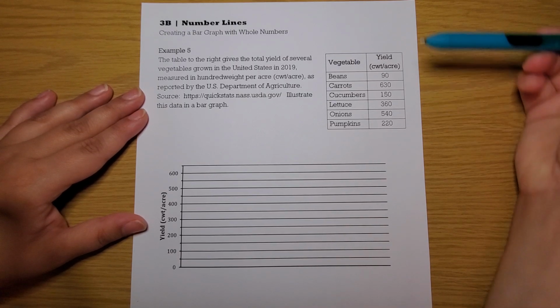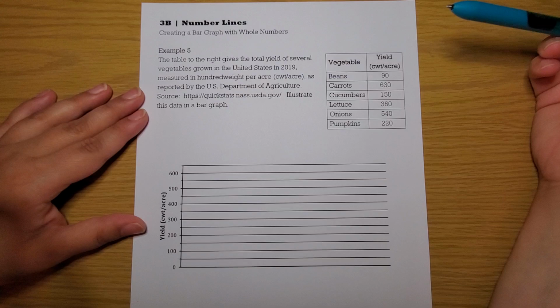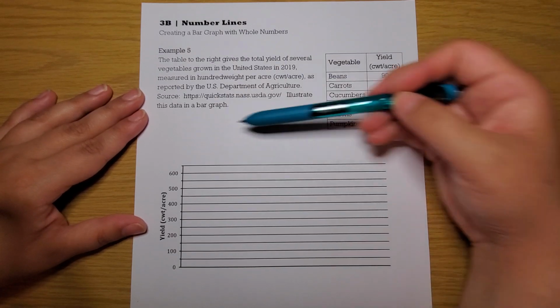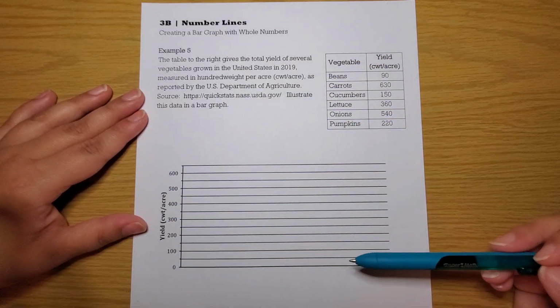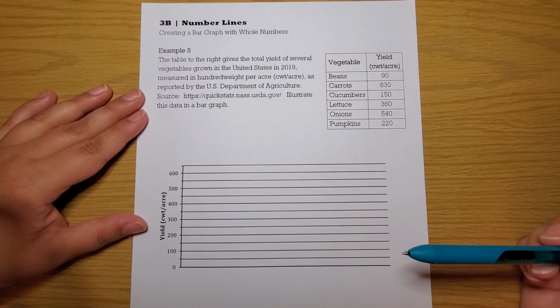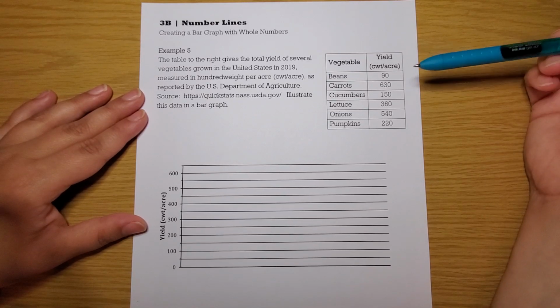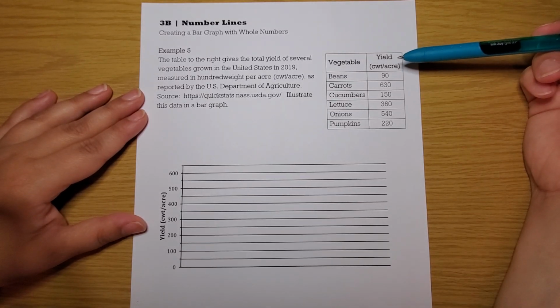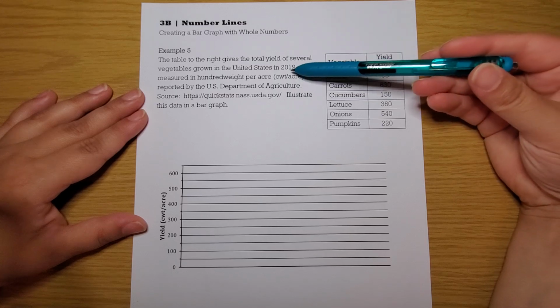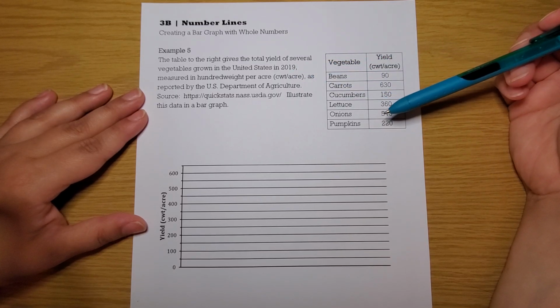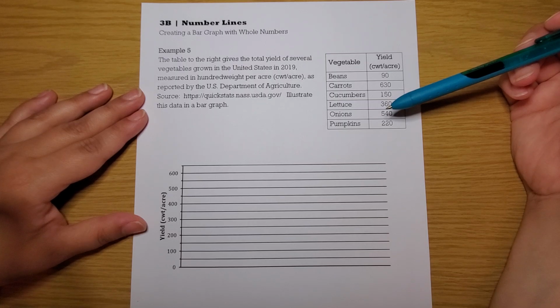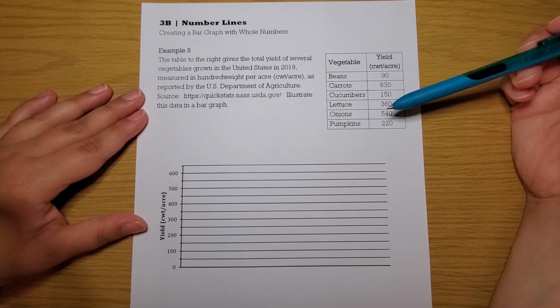So I'm going to read through this example so we can orient ourselves with the data, and then we'll start talking about this graphing space a little bit, and then we'll actually get to the graph. So the example says, the table to the right gives the total yield of several vegetables grown in the United States in 2019, measured in hundredweight per acre, or CWT per acre, as reported by the U.S. Department of Agriculture. We're going to illustrate this data in a bar graph.